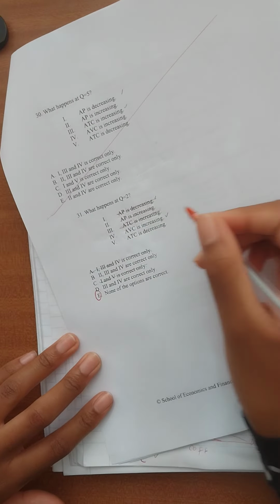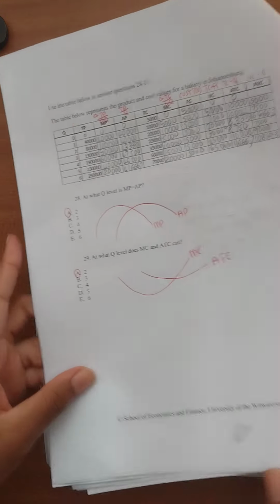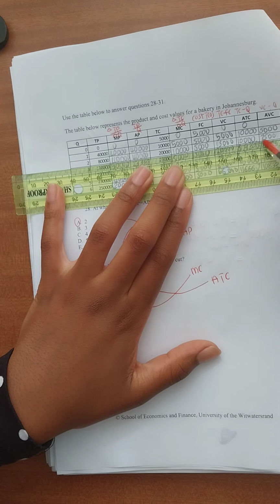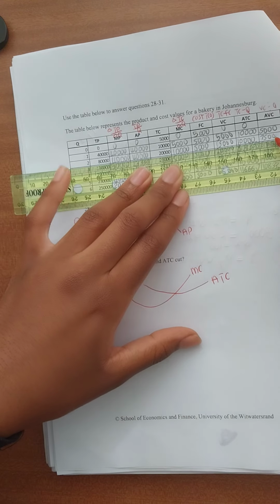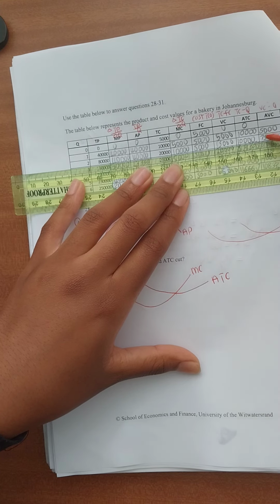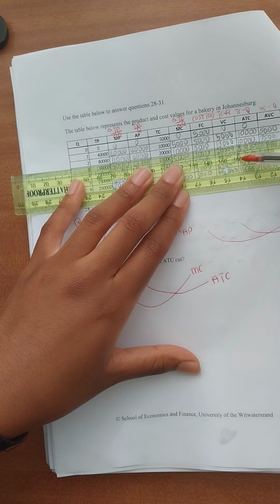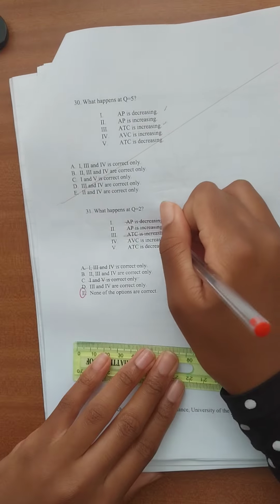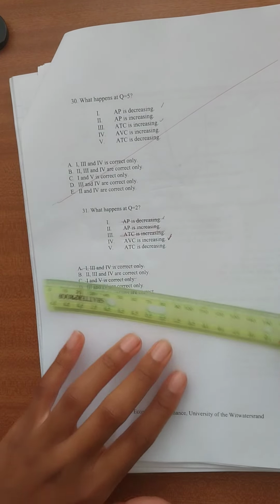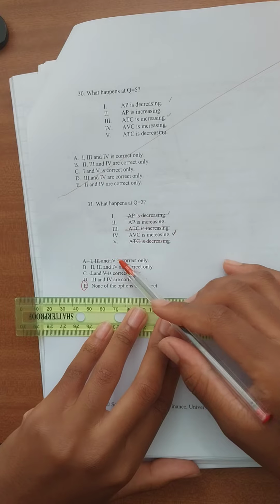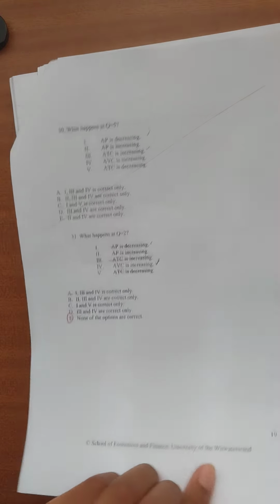So this is wrong. The AVC is increasing. At quantity 2, is the AVC increasing? So you compare the AVC and the MC. The AVC is 7,500. So you'll have your graphs like this: MC, AVC. So it is 7,500. The MC is 10,000. Which one is above which one? The AVC is below the MC, so it is increasing, right? So let us see, is it increasing? Yes, they said increasing, so this is correct. The ATC is decreasing. We did say that it is at its minimum, so IV is correct. But if you check in your options, no option has IV only, so none of these options are correct, is your answer.